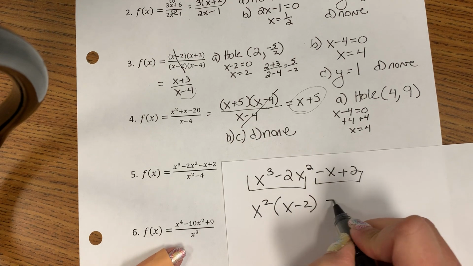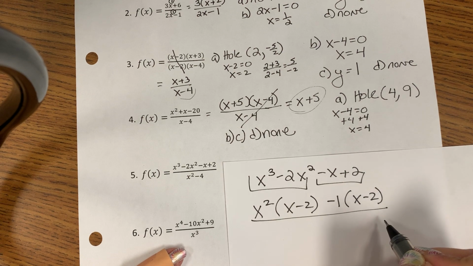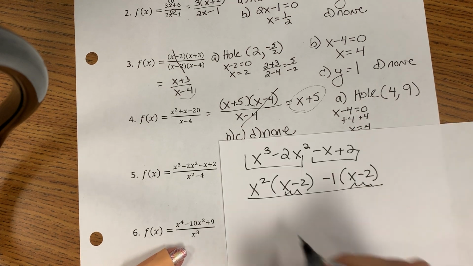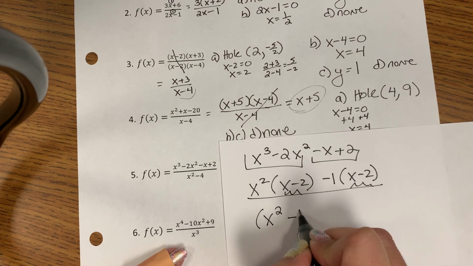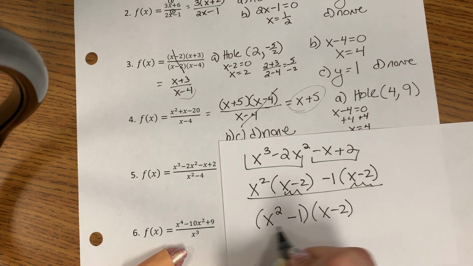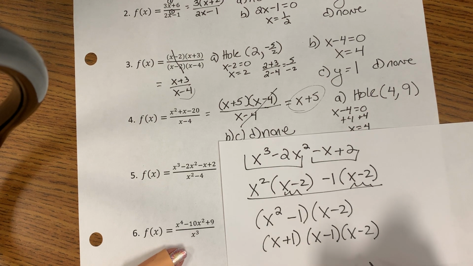And negative x and 2 have a common factor of 1. And then I can regroup. So since these factors are the same, I can take x squared minus 1 times x minus 2. And then this is a difference of 2 squares, so that's x plus 1, x minus 1, x minus 2 as a numerator.